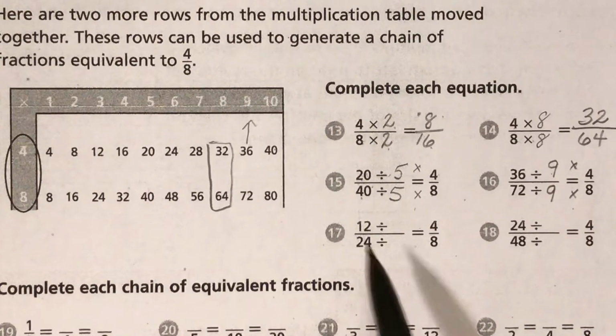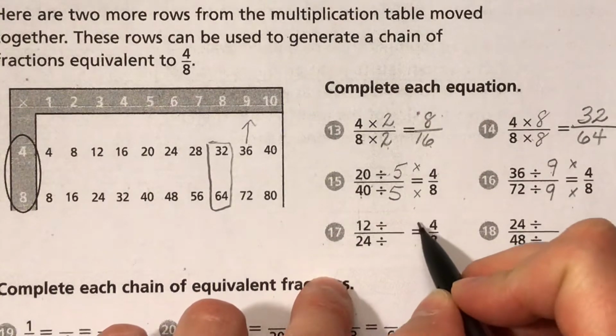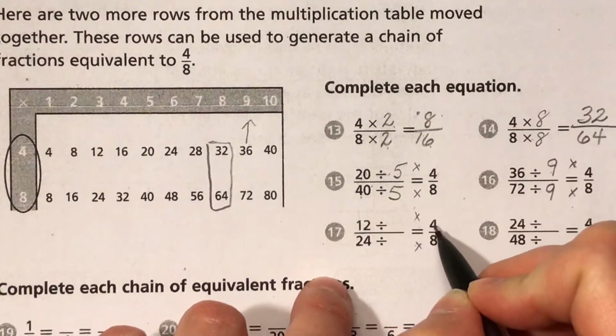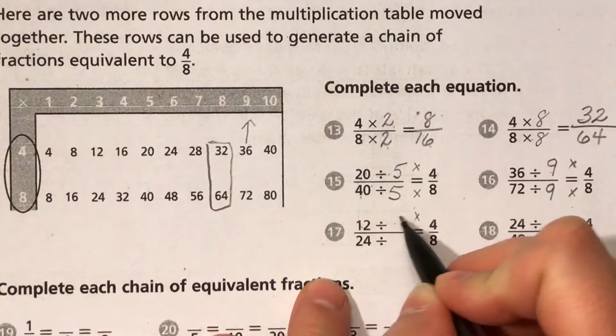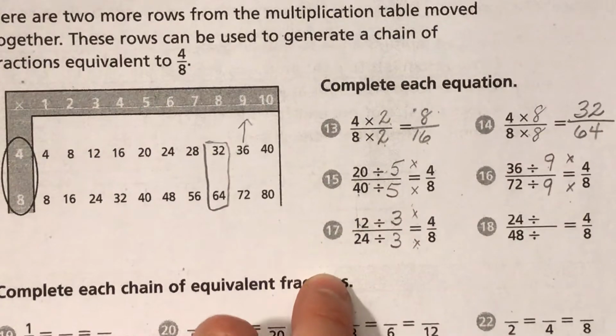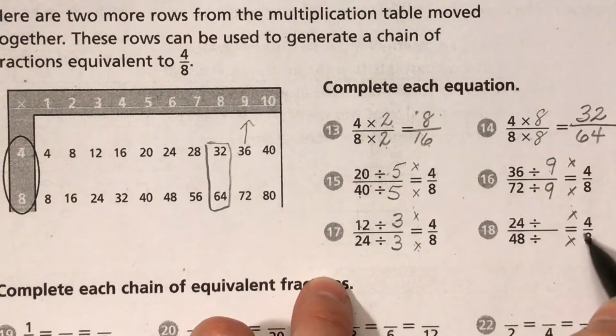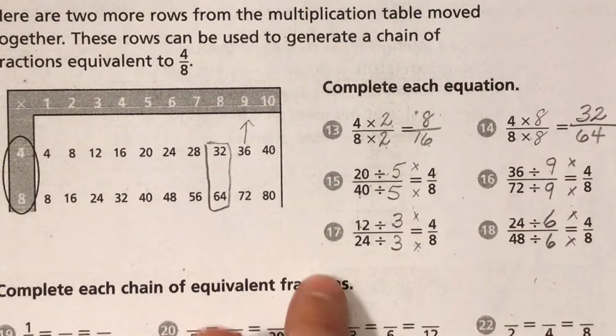Now pause the video, and I want you to try these two problems. All right, I'm going to assume that you've had time to look at it. I'm going to use the inverse. 4 times something is 12. That's 3. And yes, 8 times 3 is 24. Did you get it right? Great! Let's use the inverse again. 4 times something is 24. That's one of my favorite math problems. 4 times 6. And if I check the bottom, 8 times 6 is indeed 48.